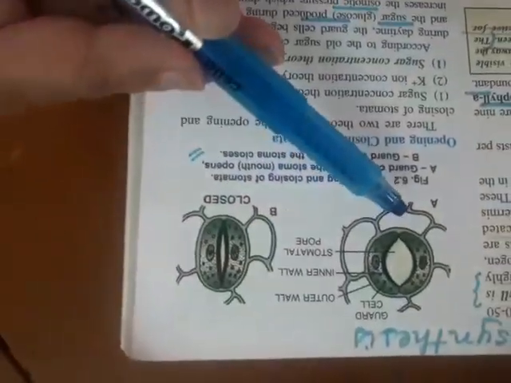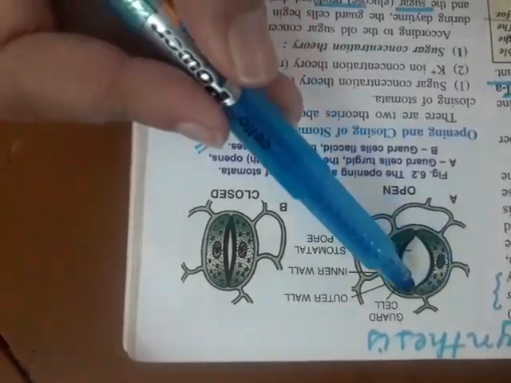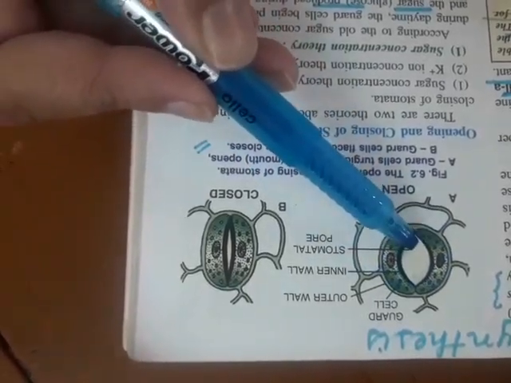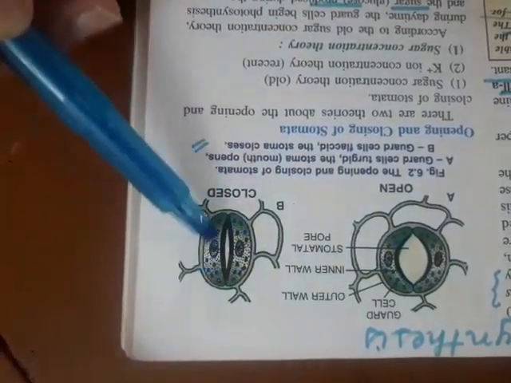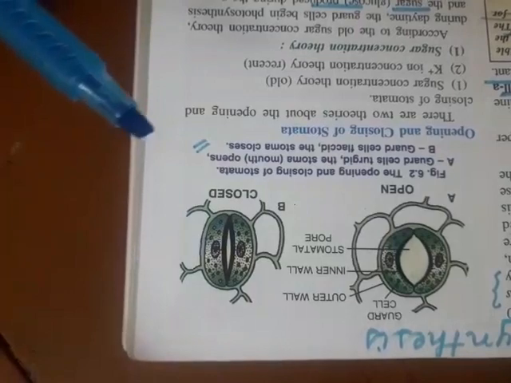At night, closing of stomata. So at night, when water content is less, there is no photosynthesis, the guard cells will become flaccid, hence they will close. Just have a look at this figure. During day, guard cells are turgid, that is why stomata are open, and here guard cells become flaccid, stomata close.